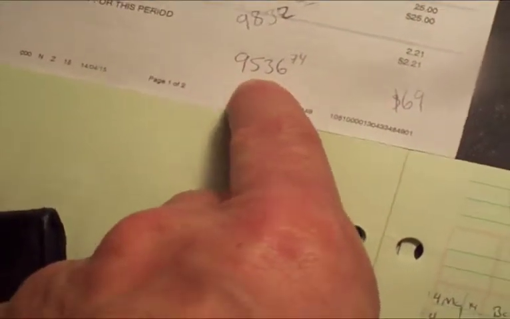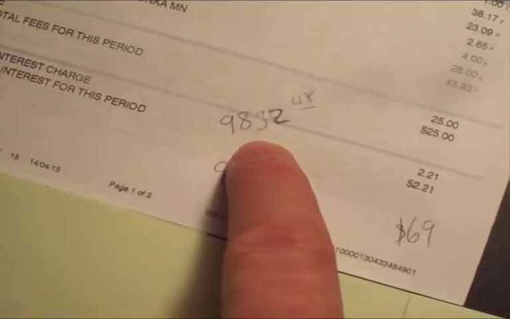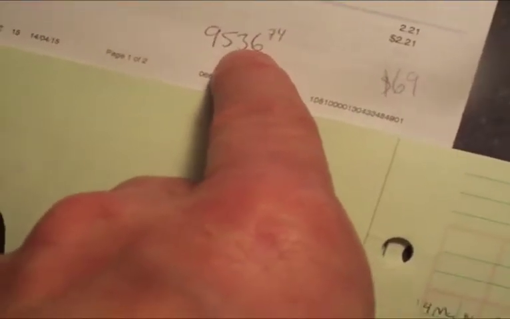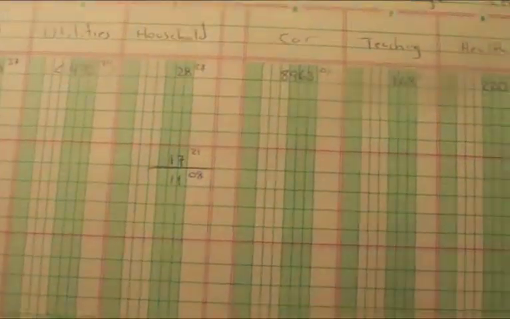So I've added these up, and they're slightly wrong. I've added them up to this amount, and this is how much I actually have. So I get to add some money to these accounts. I'm going to add that balance. I'm going to take some of this money from my account, and I'm going to add it across here, so I have enough money for the next month.